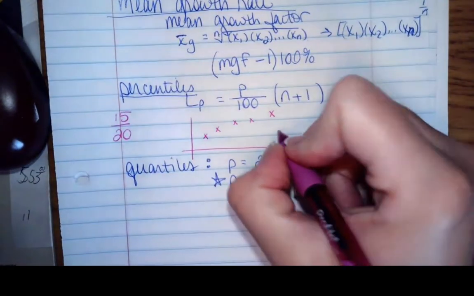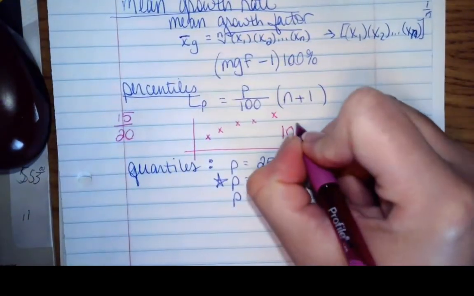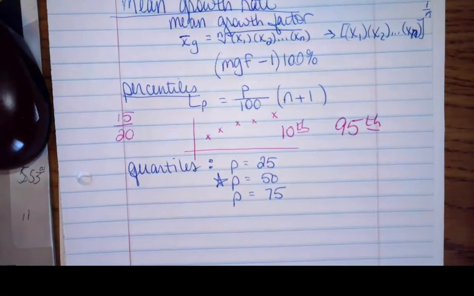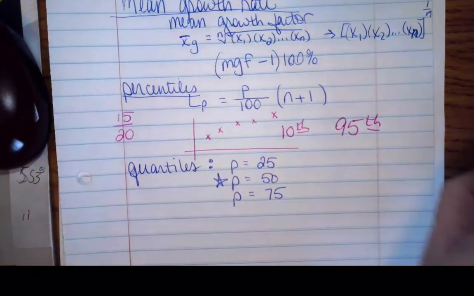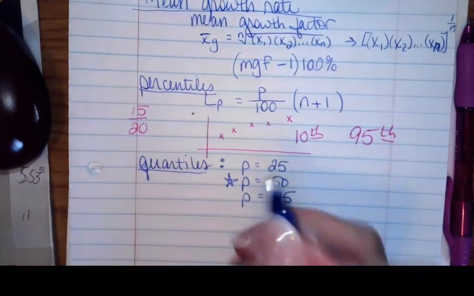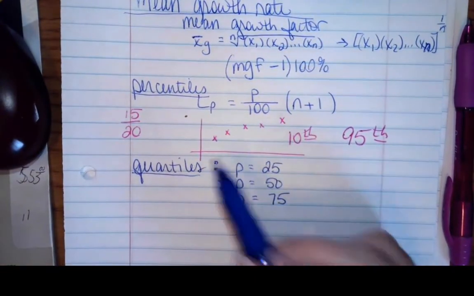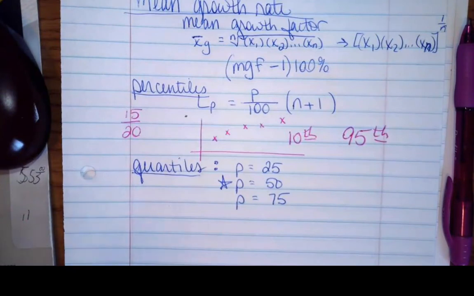Okay? If you were told that you were in the 10th percentile for weight, that means that out of 100 people, you would be person number 10. So it is a ranking. Now we can get more specific with our percentiles and talk about quartiles. And for quartiles, we're just going to measure everything into fourths.